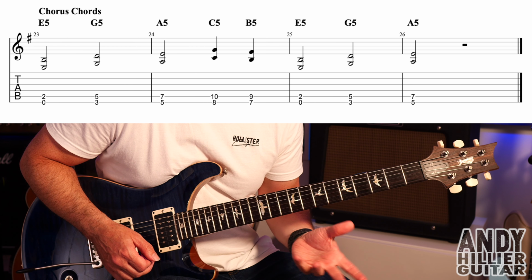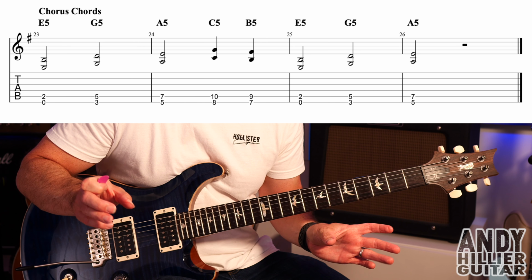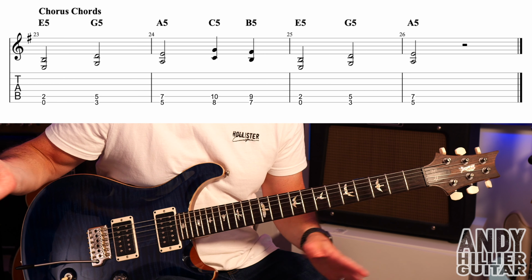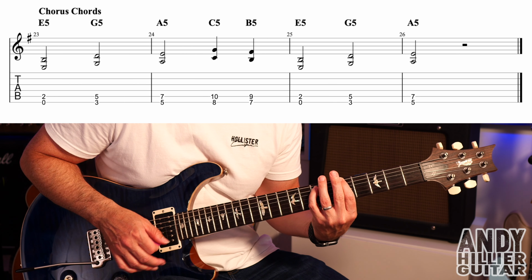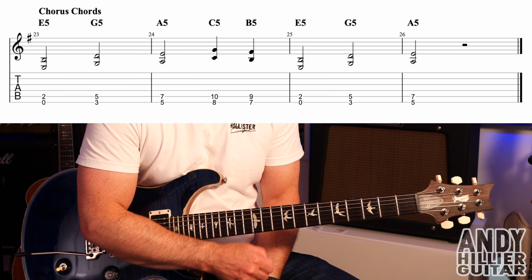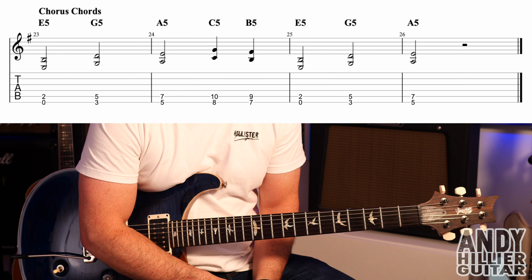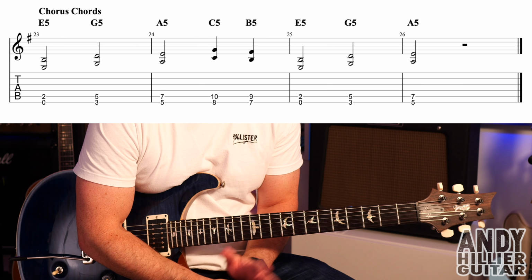And then bars 25 and 26 are just the same chords, E, G, A for 2 beats, and then nothing on the last 2 beats. So that's an option. If you wanted to play, instead of the chorus, the riff, you could play that power chord section instead.